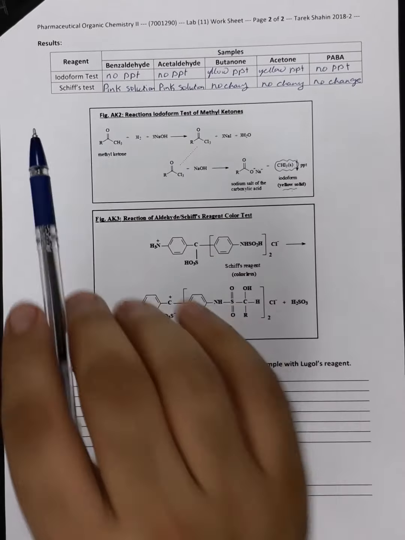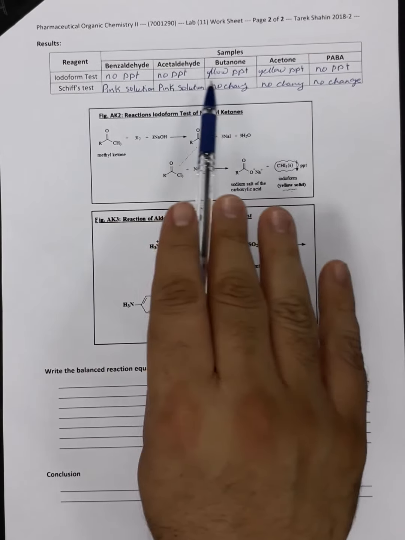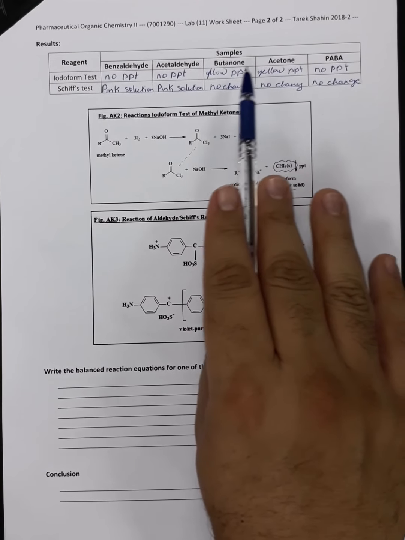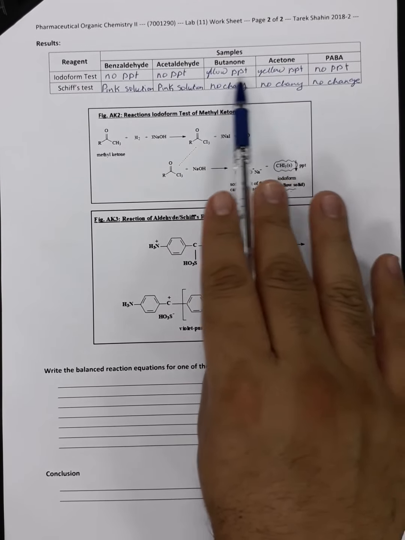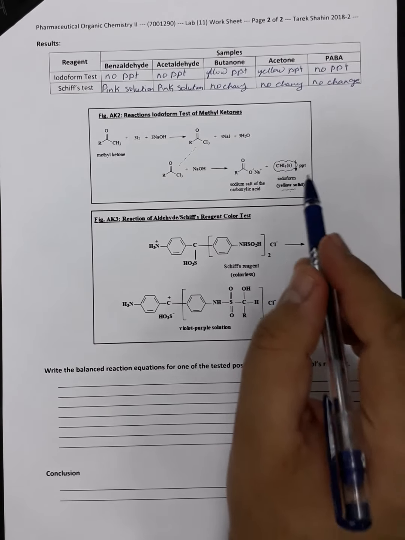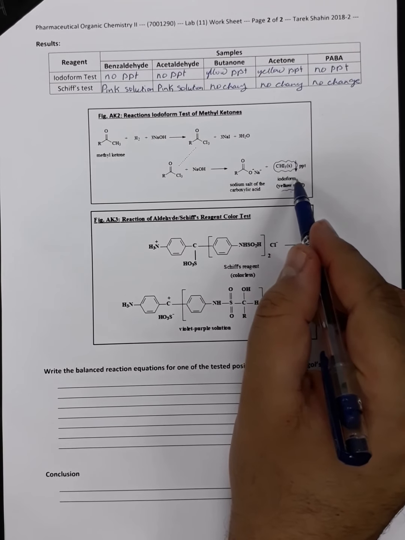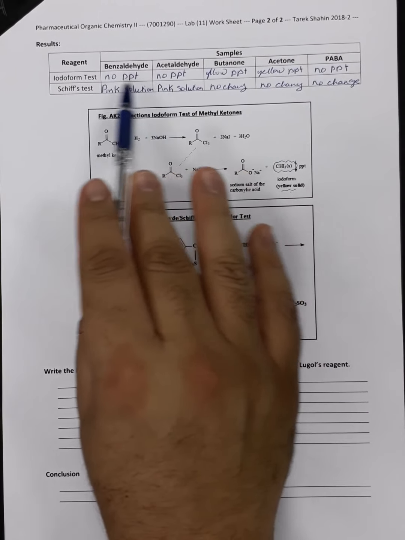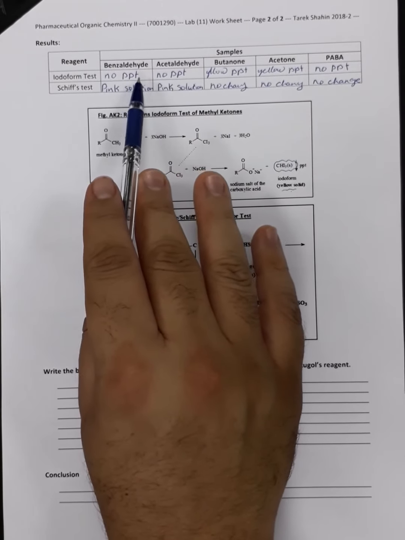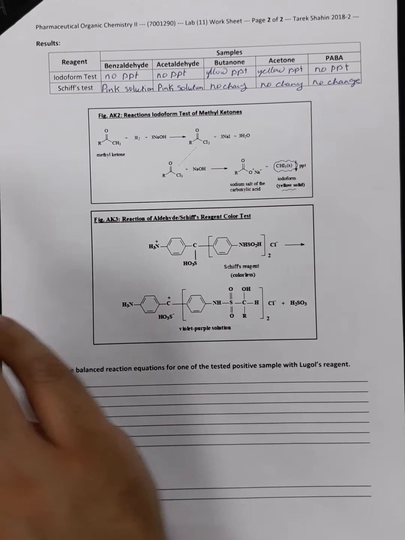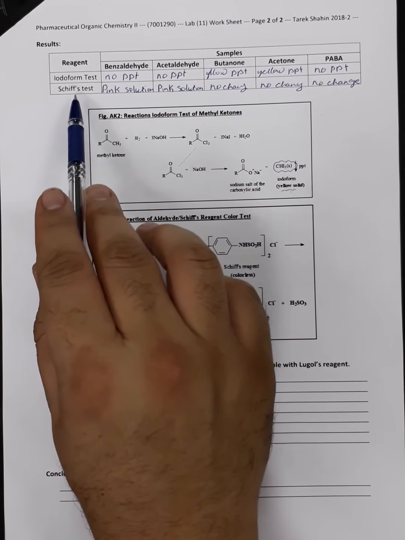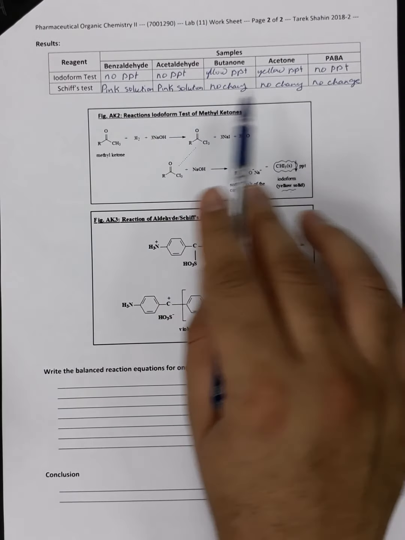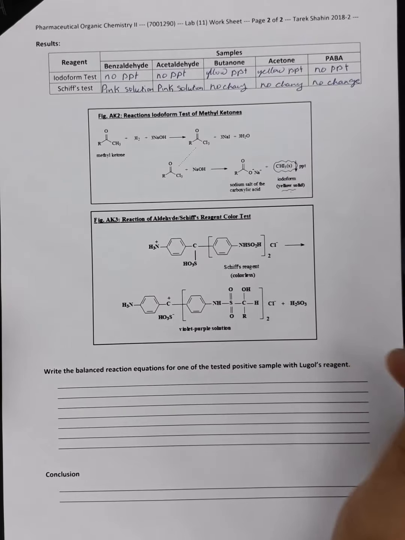Okay, so these are our results. We will note that, as I explained on the board a while ago, butanone and acetone will form yellow precipitate, and we say that this yellow precipitate represents the iodoform bodies, while the benzaldehyde and acetaldehyde will not produce this precipitate because they are aldehyde in nature. The opposite will occur with the chef test, which will detect the presence of aldehyde, but it will give negative result with the ketones and non-aldehyde compounds.